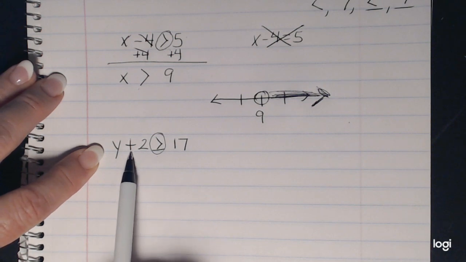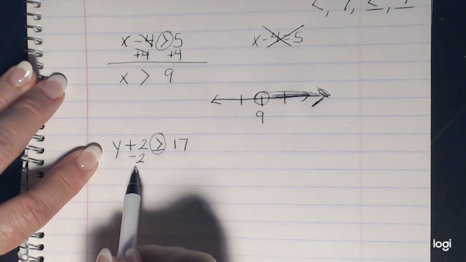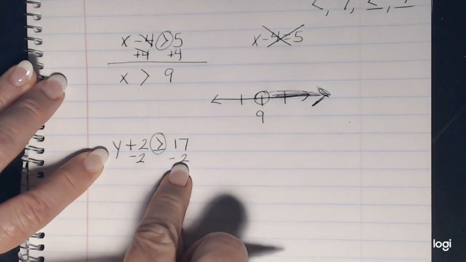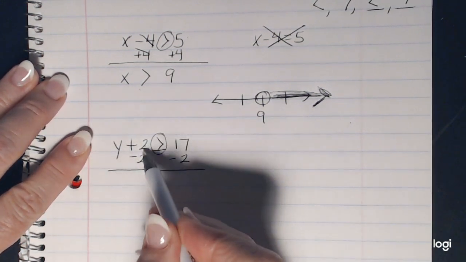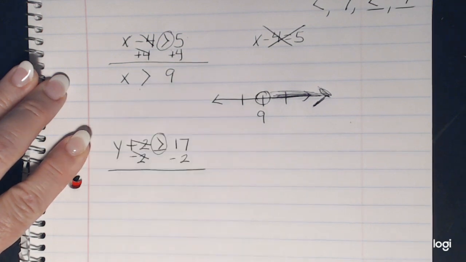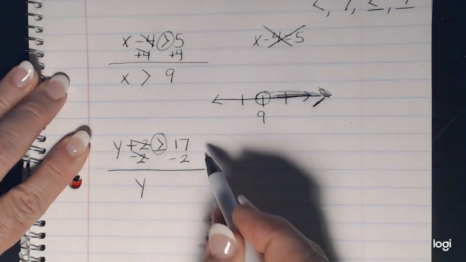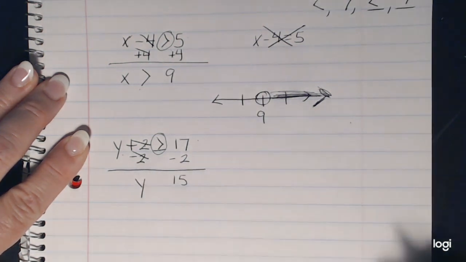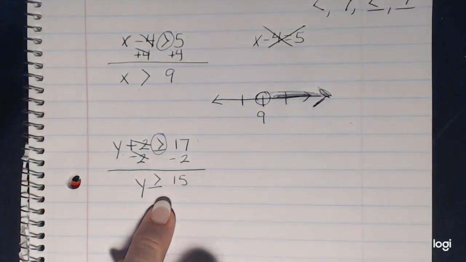The opposite operation of plus 2 is minus 2. Whatever we do on this side, obviously we have to come over and do it on this side since this is kind of our balance and we're going to keep things even. Opposite operations cancel, leaving the letter y. And 17 minus 2 is 15. And then all we do is we carry our balance straight down like this.